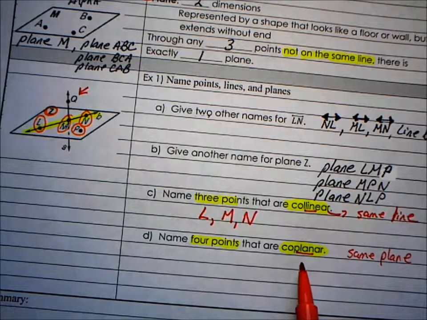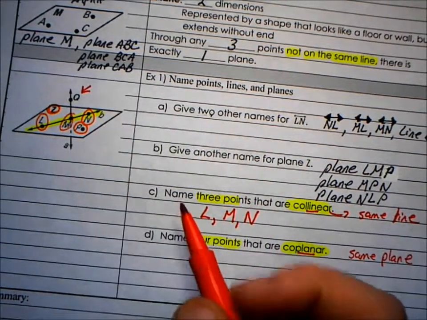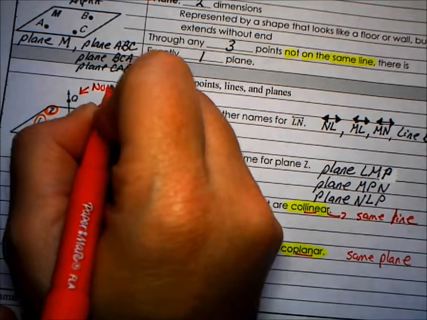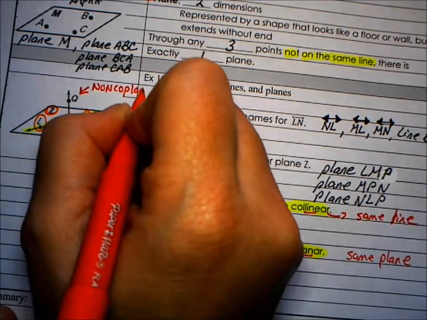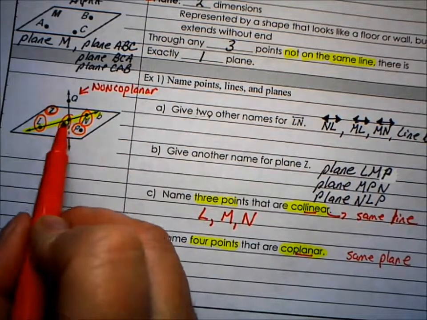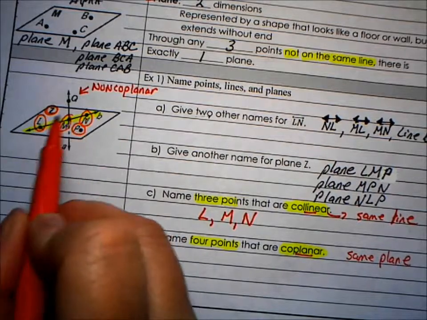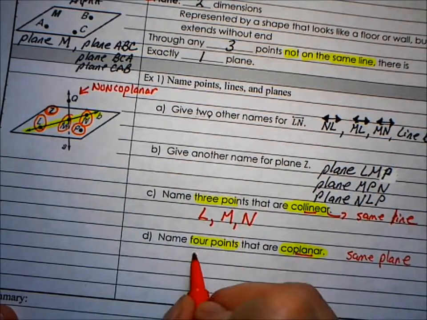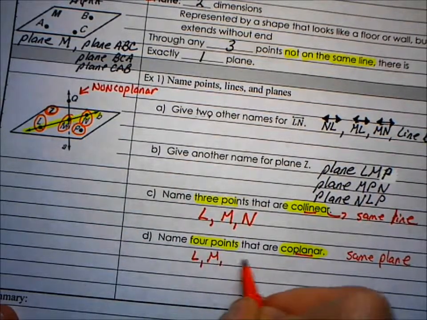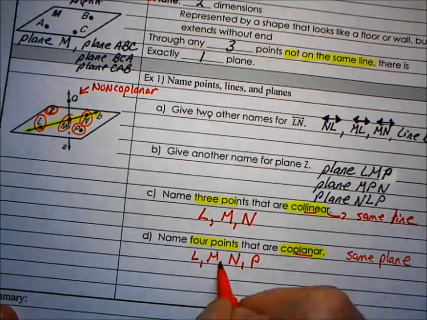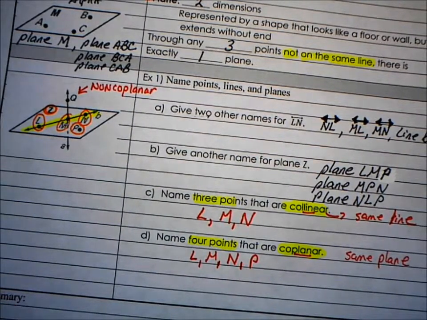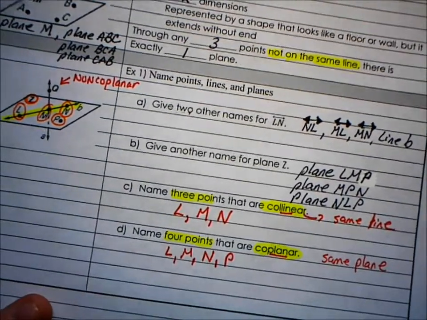It is non-coplanar, up here at the top. Whereas L, M, N, and P, they all exist inside the plane, therefore they are my 4 coplanar points. So I need L, M, N, as well as P. Okay, have this all on the first page.